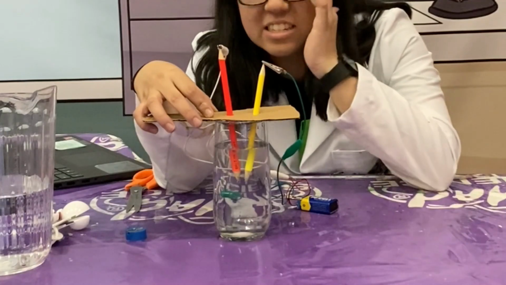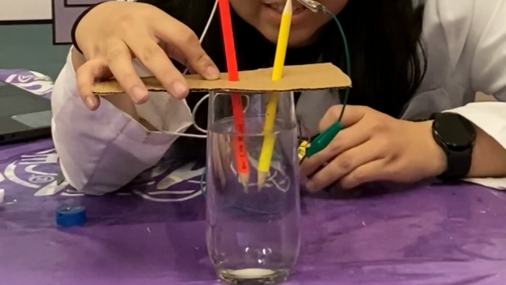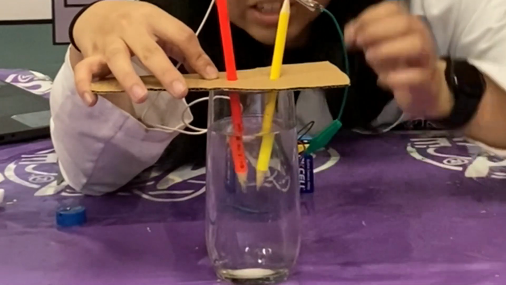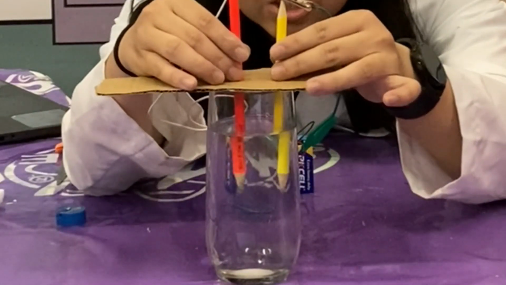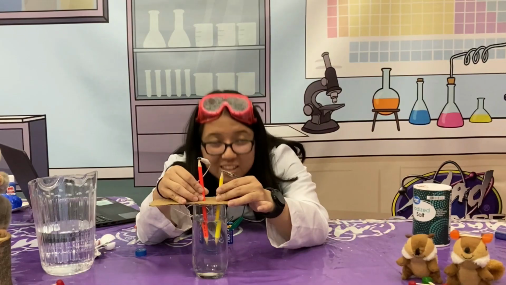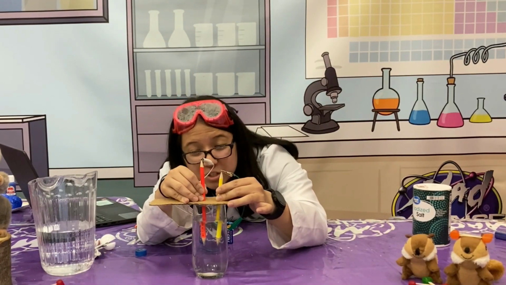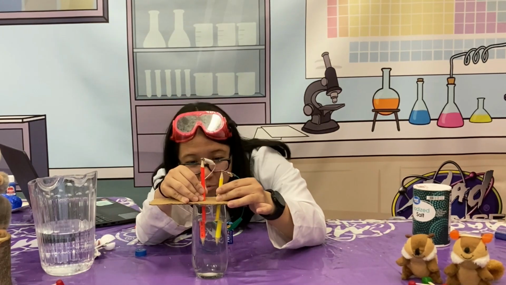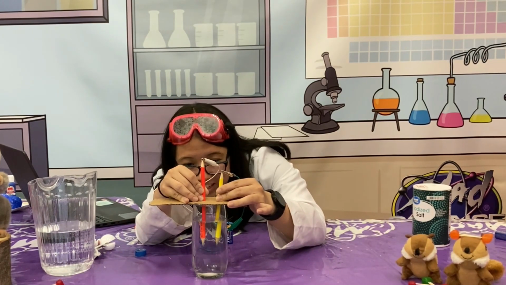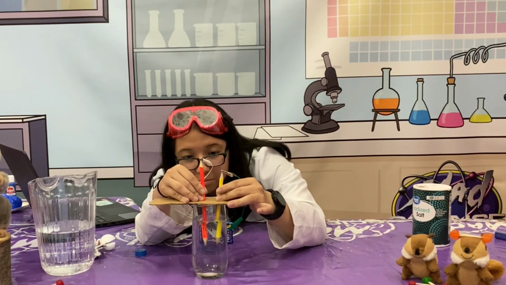Now, mad scientists, if you look really closely, you can see that we're starting to see, check this out. Can you see those bubbles? That's right. This is electrolysis. We're splitting O2 and H2 from water. Whoa, check that out. This one has a lot of bubbles attached to the bottom, and this one has a lot of bubbles coming up.